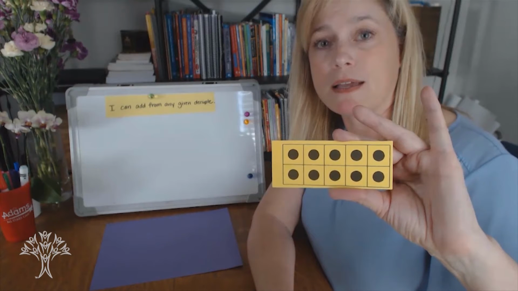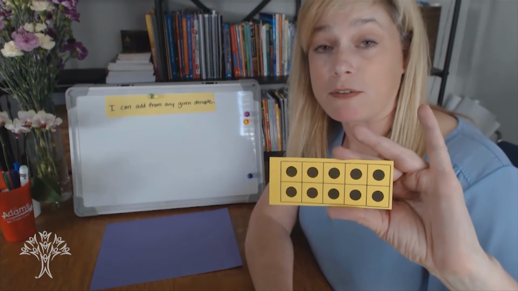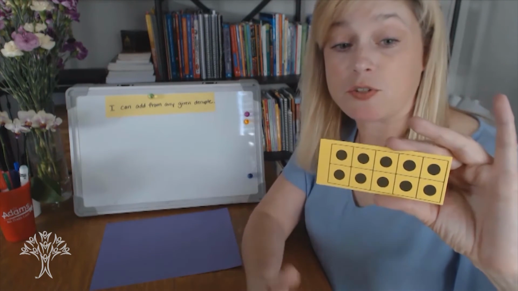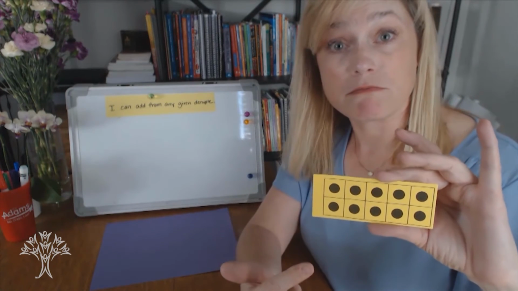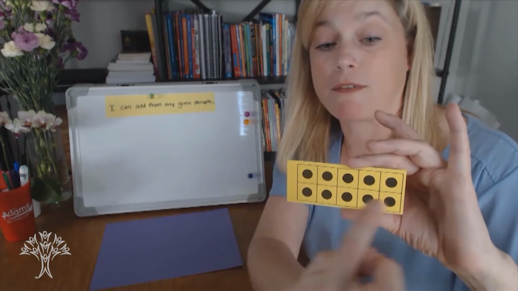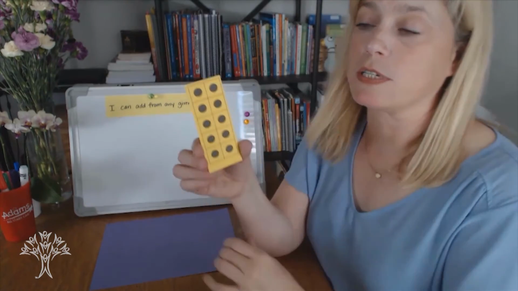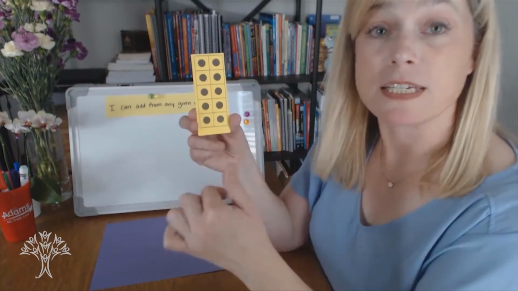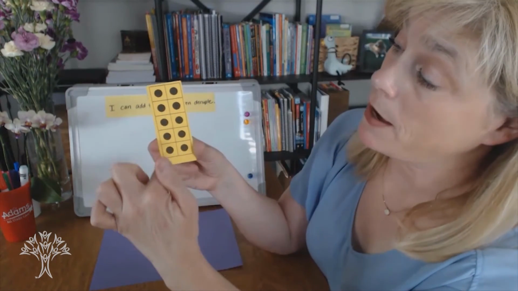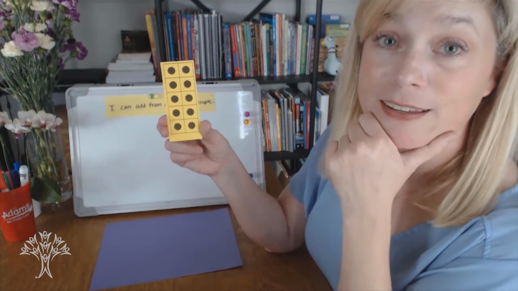So I want you to take a peek, and with those around you, if you have some friends around you or family around you, talk about what you see on this 10 frame. Did you say you saw 10 dots? Did you say the 10 dots were in 10 squares? Did you say there were 5 on top and 5 on the bottom? What if I turned the 10 frame? Do you still see 10? Maybe you see 5 on this side and 5 on this side?